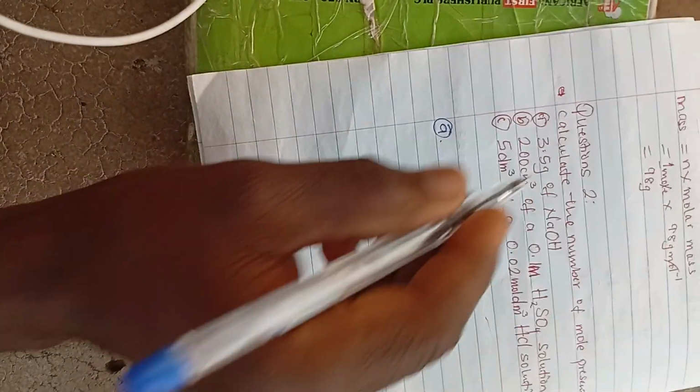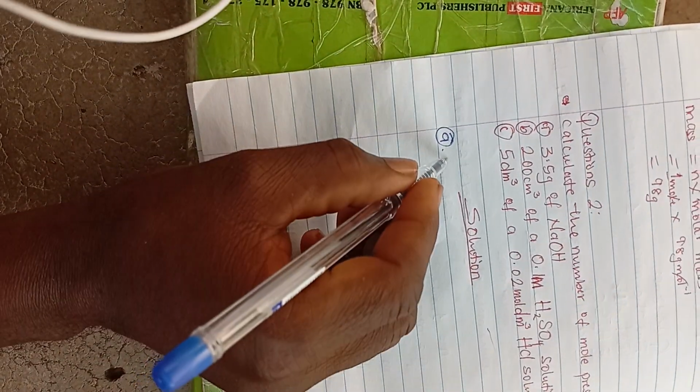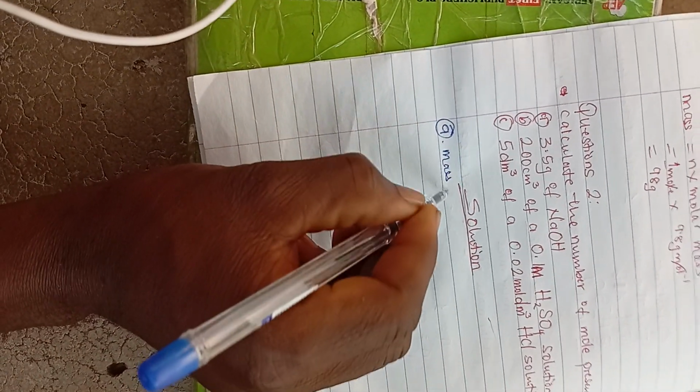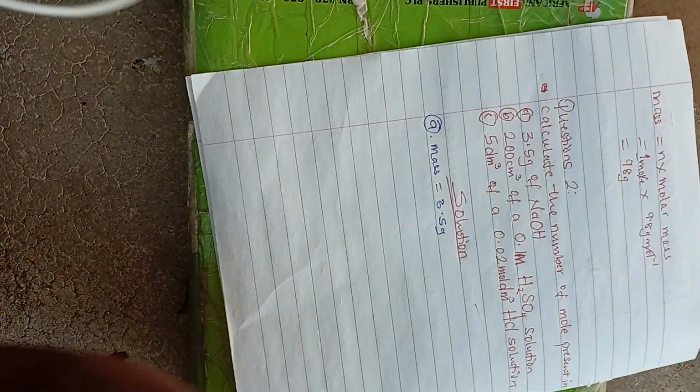Which says that we should find for this. Now, if you look at the A part, our mass is given already. Mass is 3.5 gram, right?